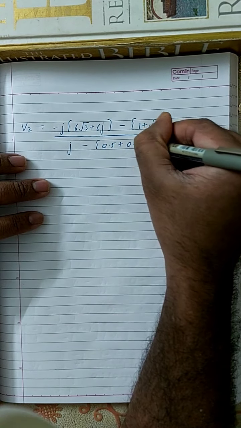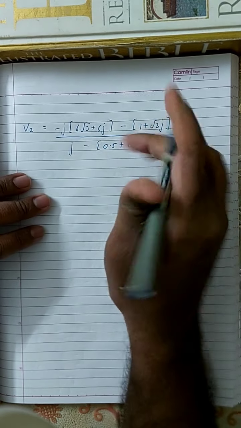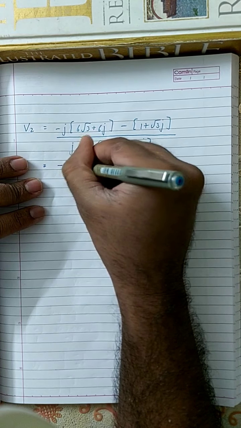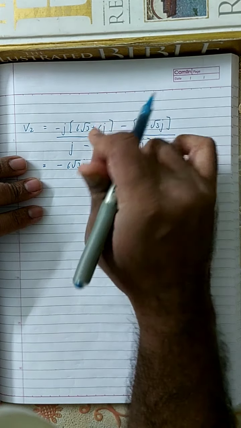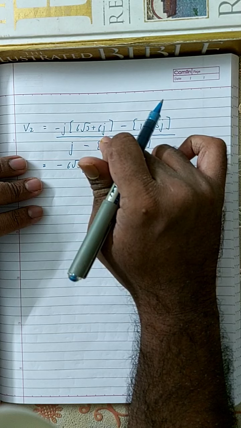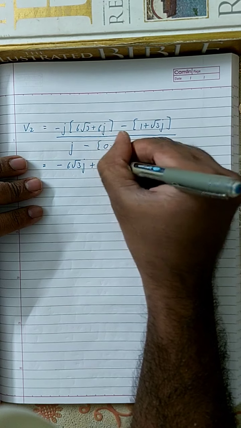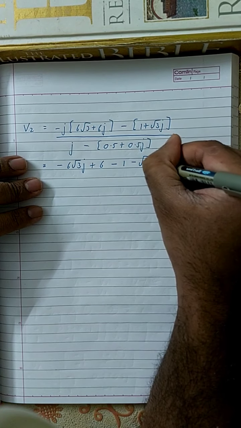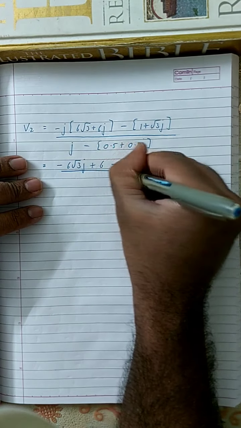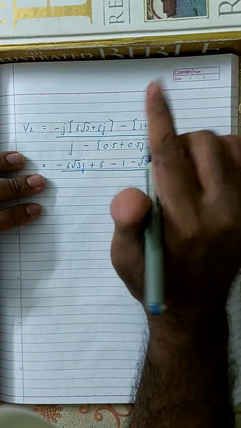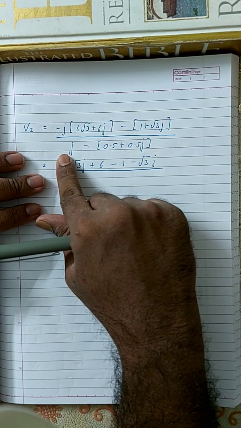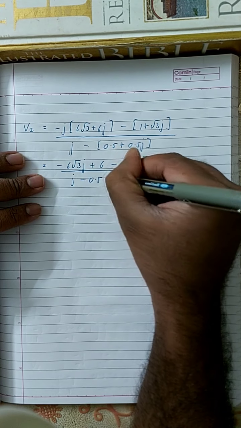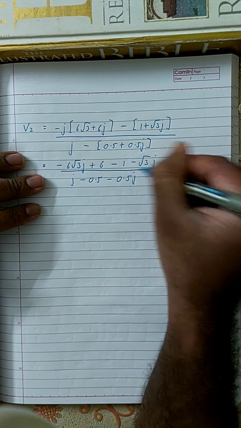To simplify, I write this as minus 6 root 3J, and J into J is minus 1, so minus and minus becomes plus 6, and this is minus 1 minus root 3J, by the denominator: J minus 0.5 minus 0.5J.